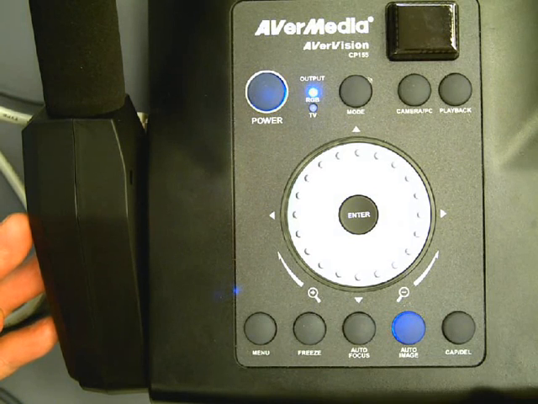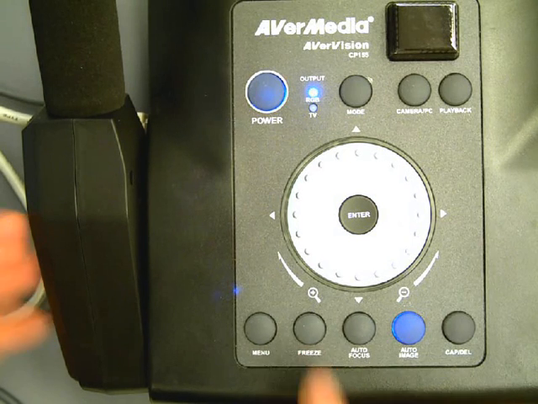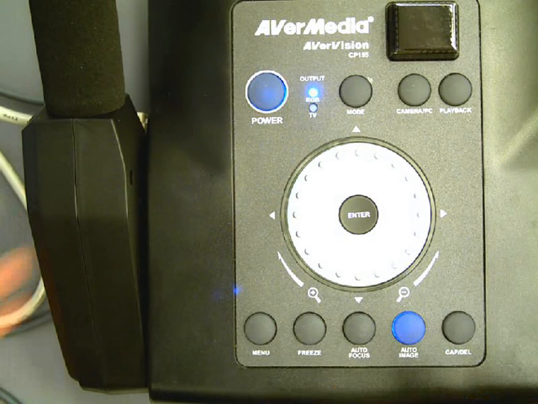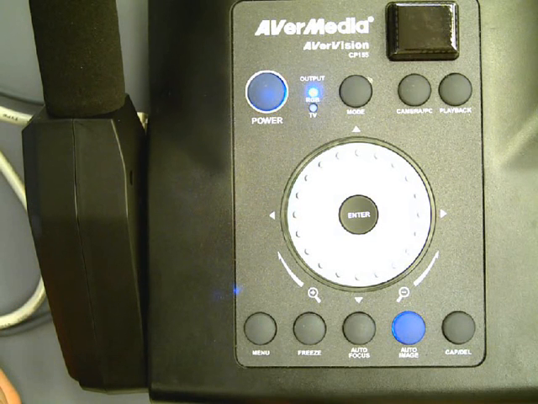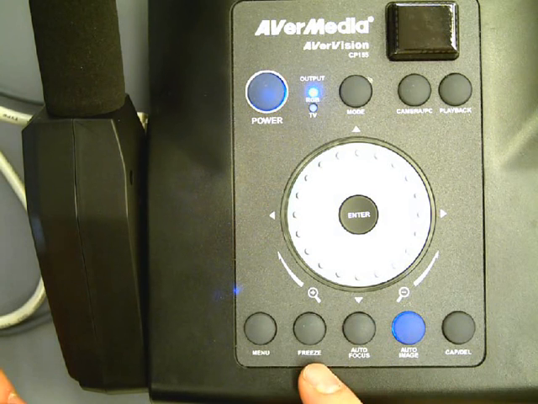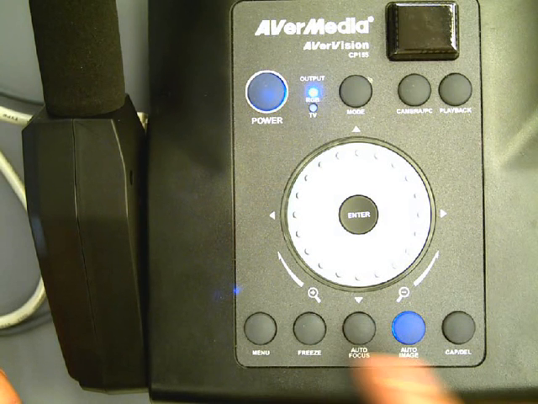Freeze will give a freeze frame snapshot of that particular image that's on screen. You can zoom in on an image and then press freeze to get a frozen snapshot of a zoomed in image. Otherwise, you cannot zoom before or after you've frozen a shot, so keep that in mind. You can zoom in and out on a captured image.